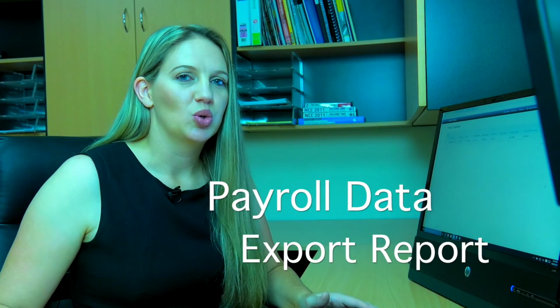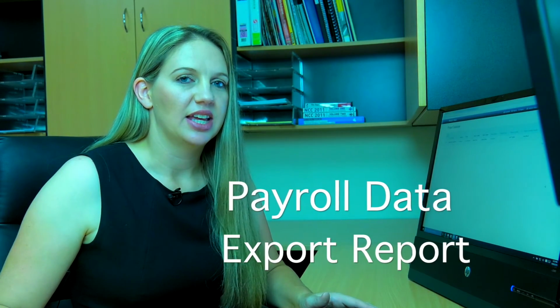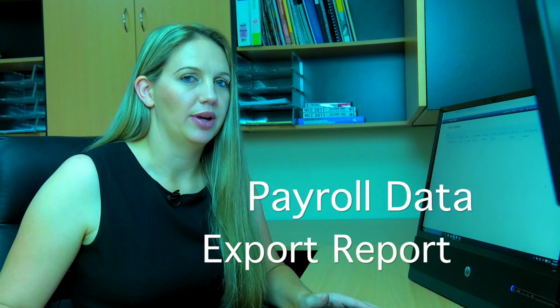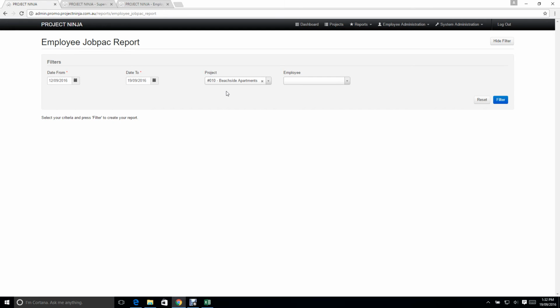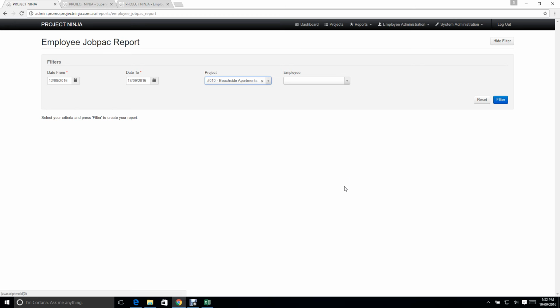Your timesheet data can also be used to create a CSV that can be imported into your payroll software. By going to Reports, select your employee report, enter the start date and the finish date for your pay period. Choose your project. If you leave this blank, it will supply data for all projects. You can also pick information for particular employees if you want to. Once you've set your criteria, hit Filter.